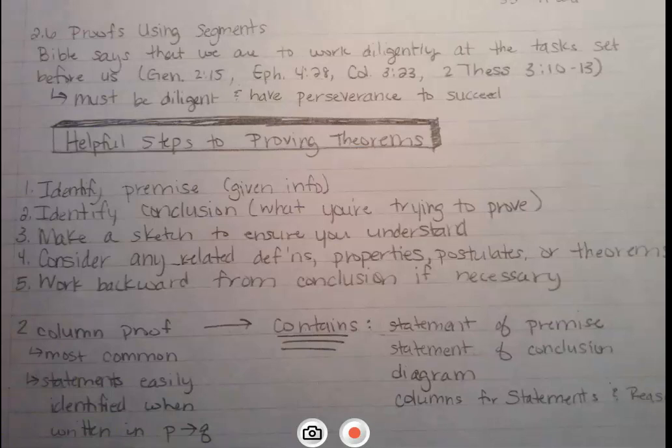All right, so first up, the Bible says that we are to work diligently at the task set before us. Genesis 2:15, Ephesians 4:28, Colossians 3:23, 2 Thessalonians 3:10 through 13. All of these reference that we must be diligent and have perseverance to succeed.